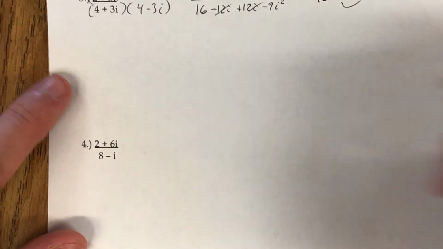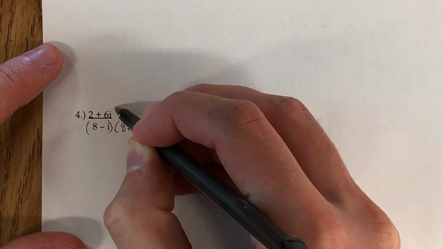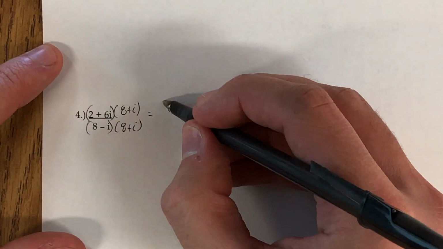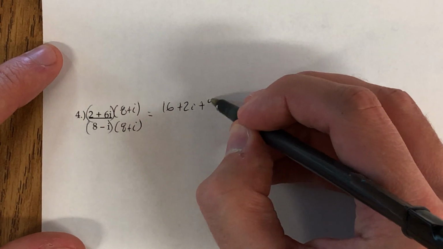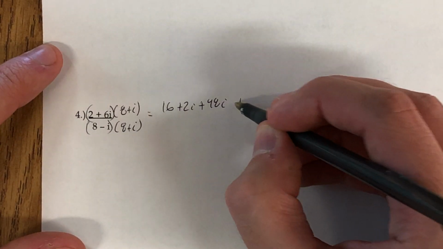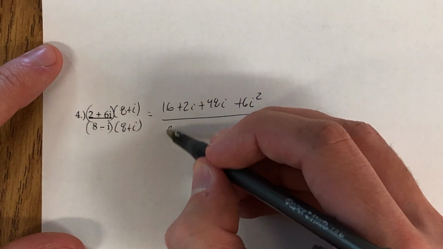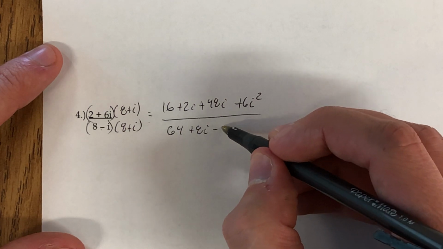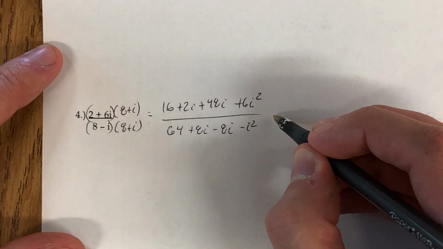Multiply top and bottom here by 8 plus i, because that would be the conjugate. 2 times 8 is 16. 2 times i is 2i. 6i times 8 is 48i. 6i times i is 6i squared. 8 times 8 is 64. 8 times i is 8i. Negative i times 8 is negative 8i. Negative i times i is negative i squared.